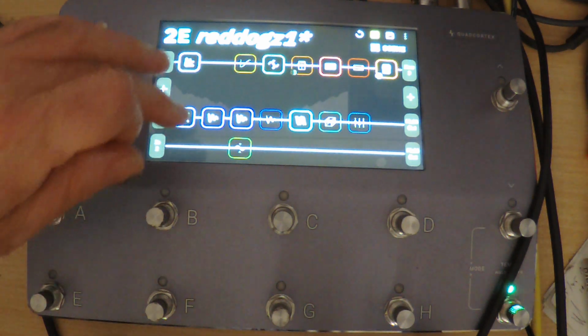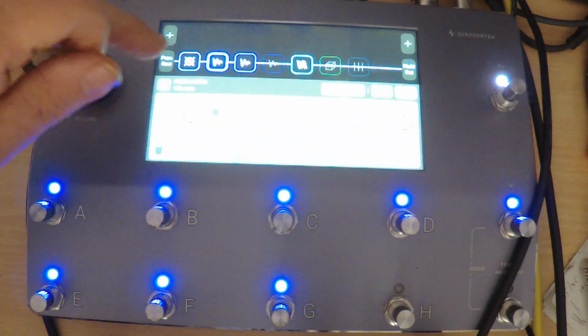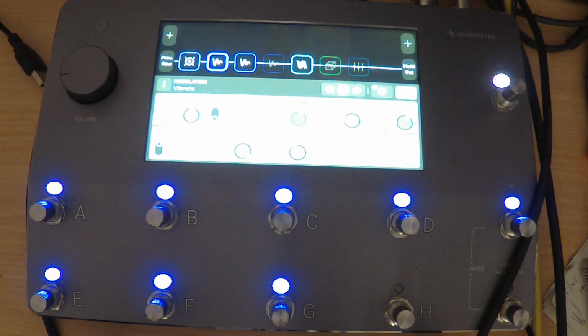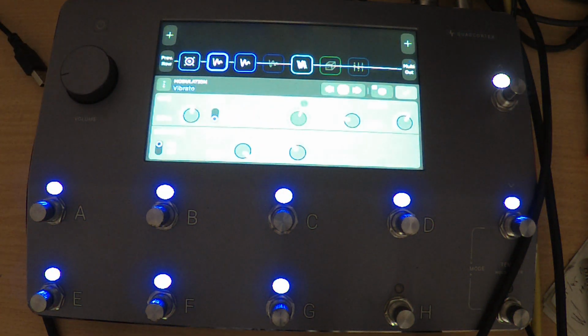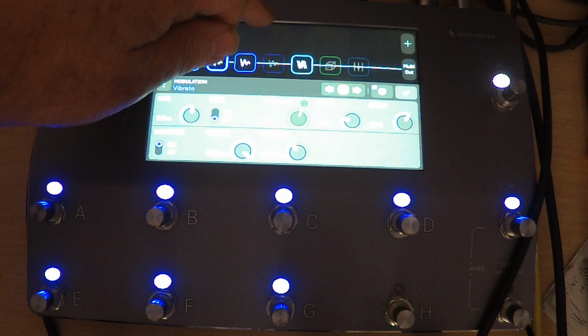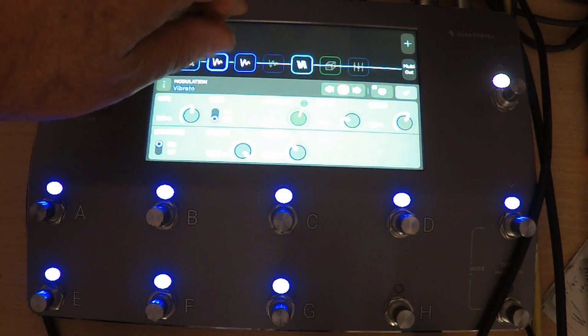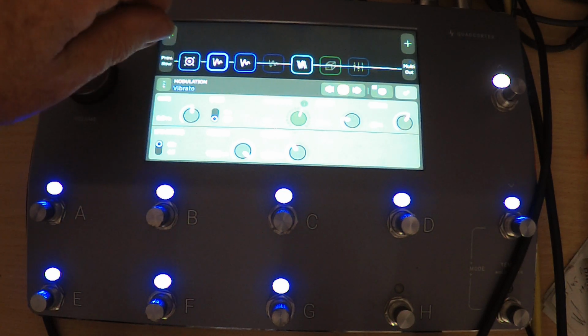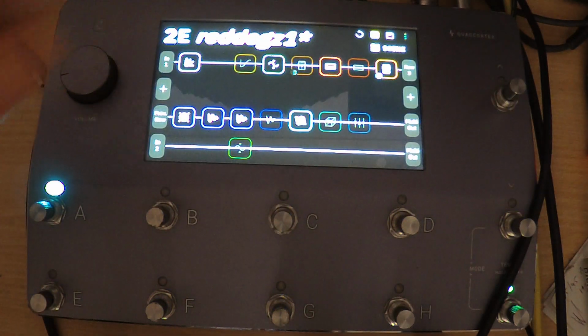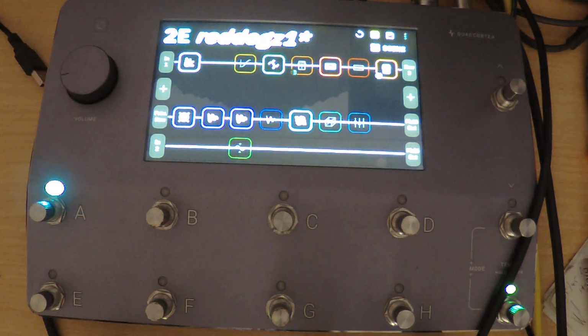So all I've added here is the chorus, and we've got a vibrato effect on. So it's vibrato and chorus to give you that sort of kind of sound. You could get that from a straight chorus, but I always like the sound of the vibrato, and the chorus just kind of lifts it up a little bit. So that's my sort of wobbly sound.